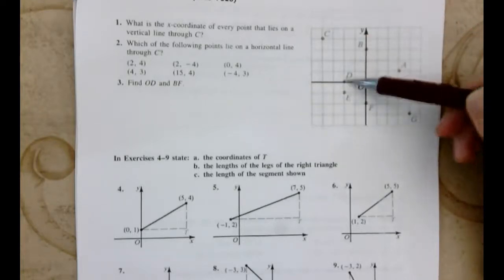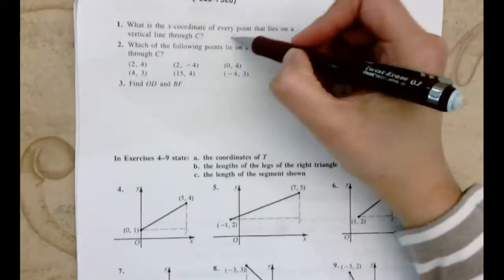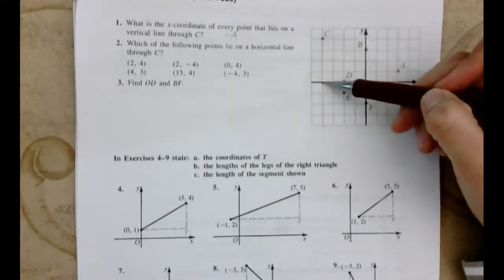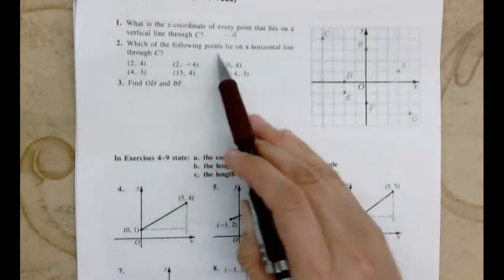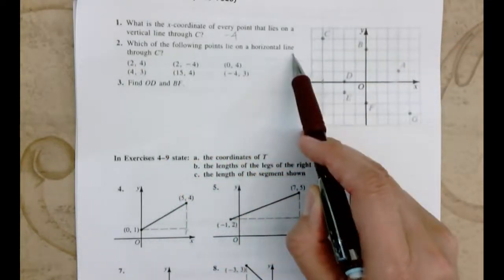Well, it's 1, 2, 3, 4. So it should be negative 4, right? The x coordinate is always minus 4 if it's a vertical line from C. Which of the following points lie on the horizontal line through C?